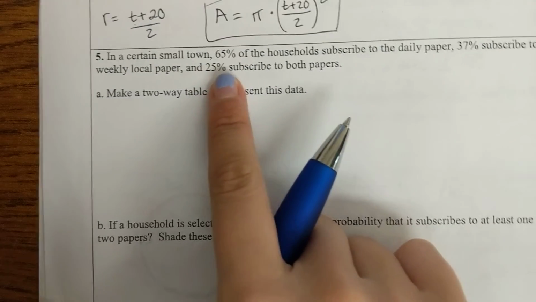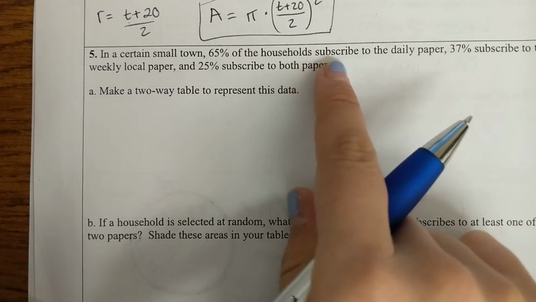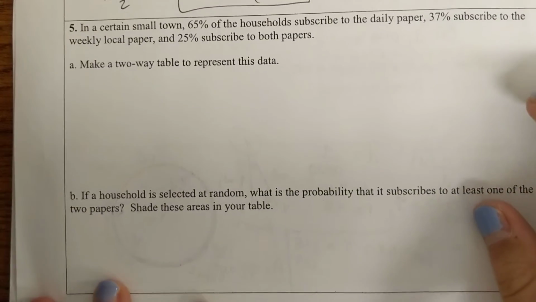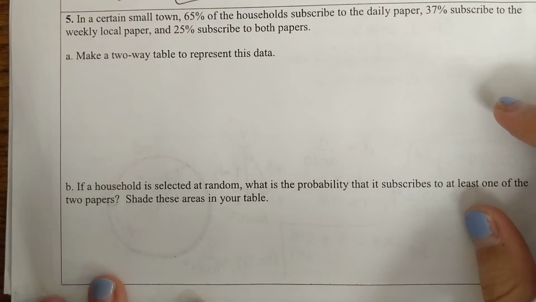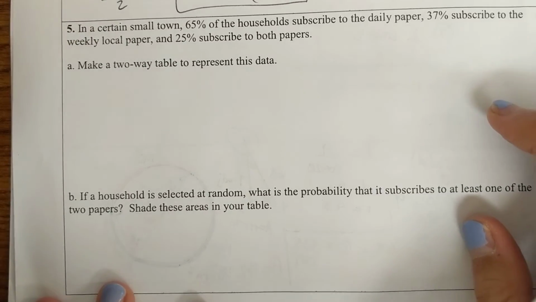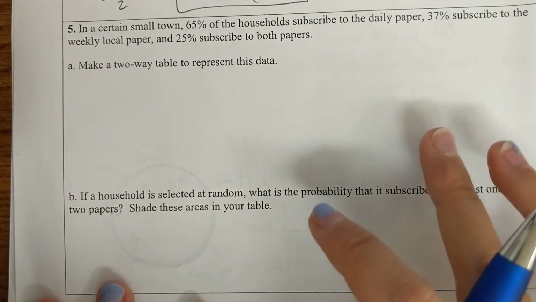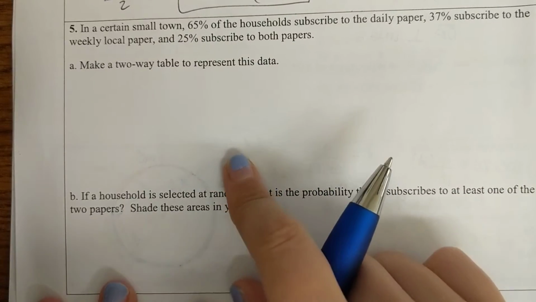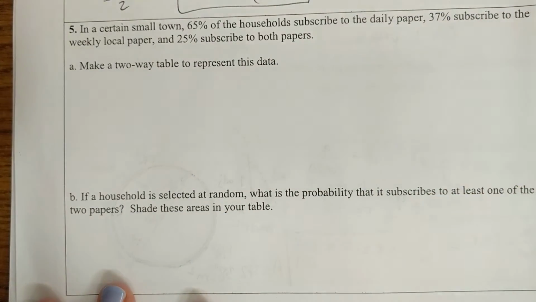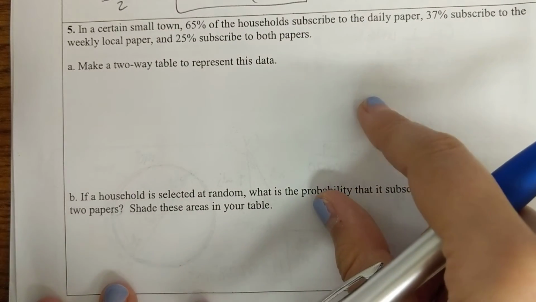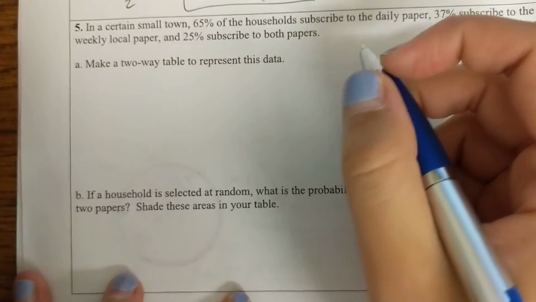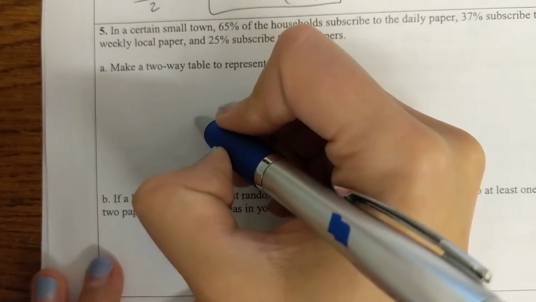In a certain small town, 65% of the households subscribe to the daily paper, 37% subscribe to the weekly paper, and 25% subscribe to both papers. Make a two-way table, including totals, row total and column total, to represent this data. Okay, so we're going to probability instead of circles, which we've been doing. So I'm going to make a two-way table.